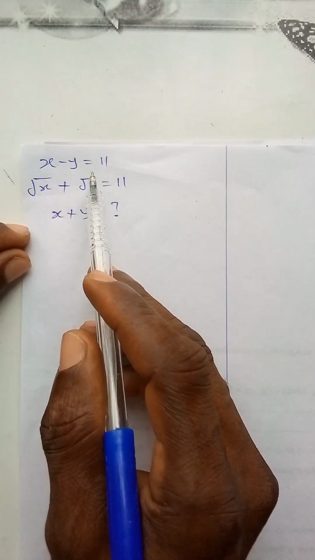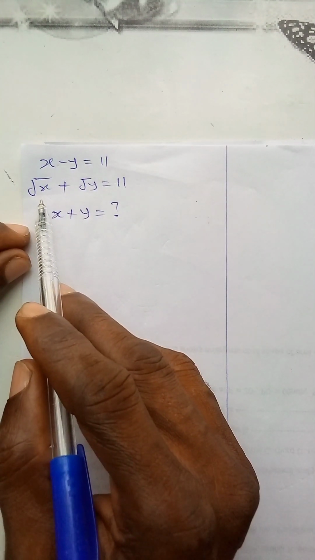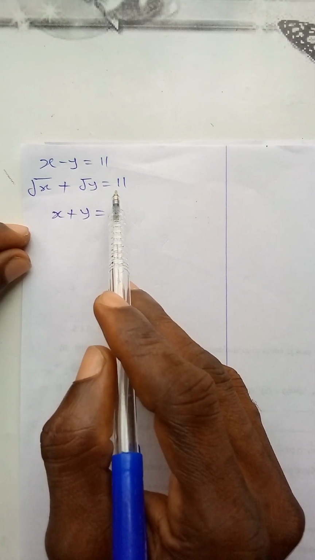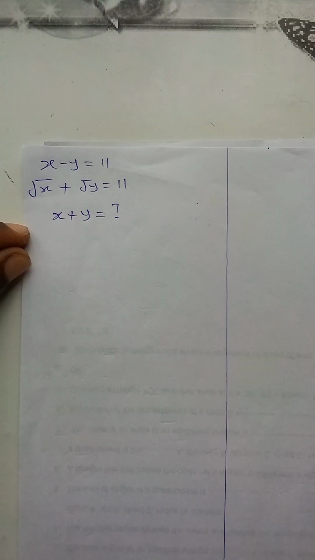We are required to find the value of x plus y, given that x minus y is equal to 11 and root x plus root y is equal to 11. We can use two methods in solving this question.